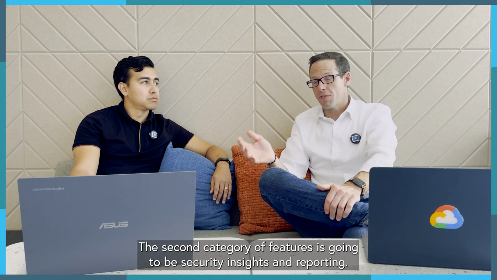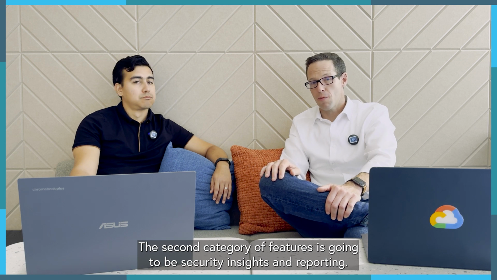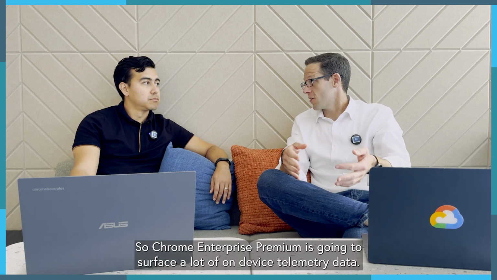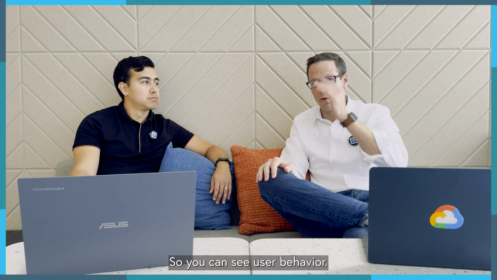The second category of features is going to be security insights and reporting. So Chrome Enterprise Premium is going to surface a lot of on-device telemetry data so you can see user behavior.